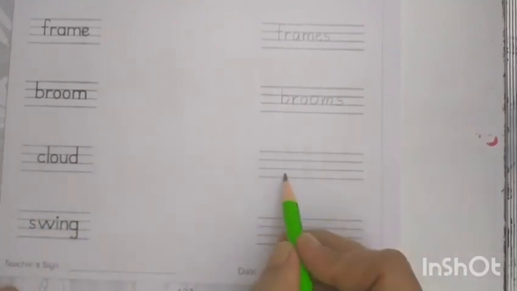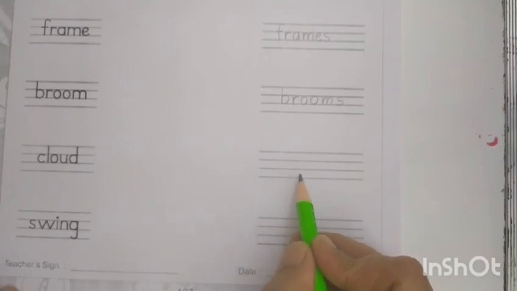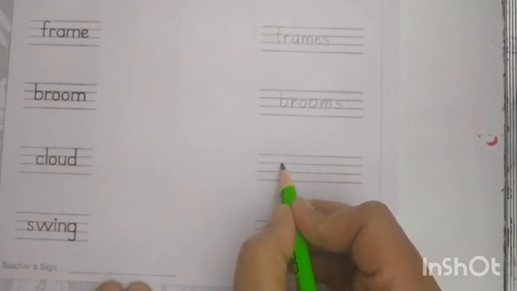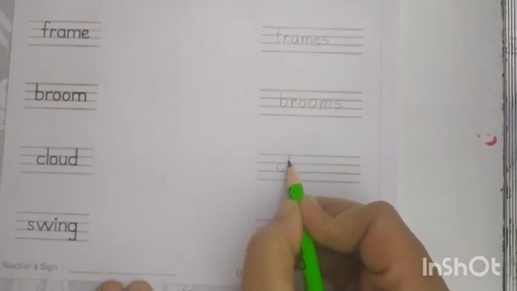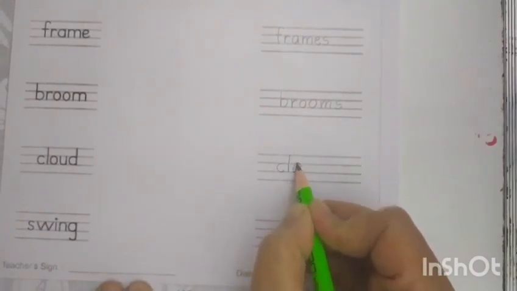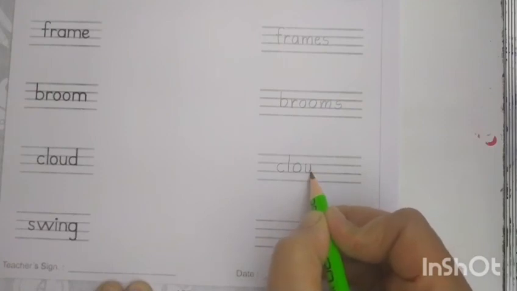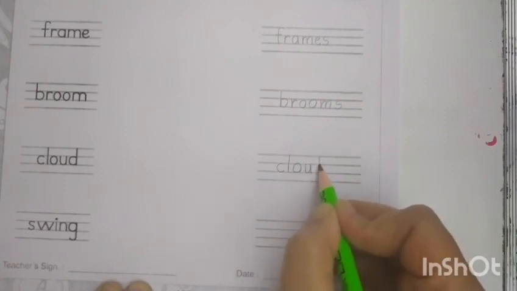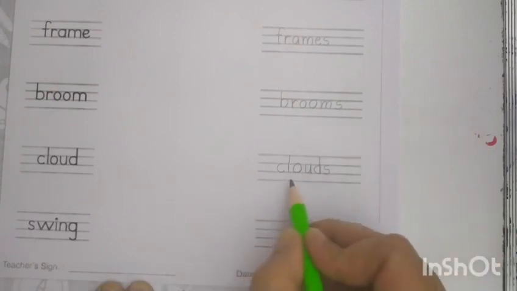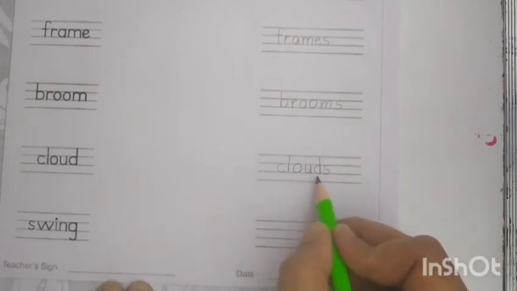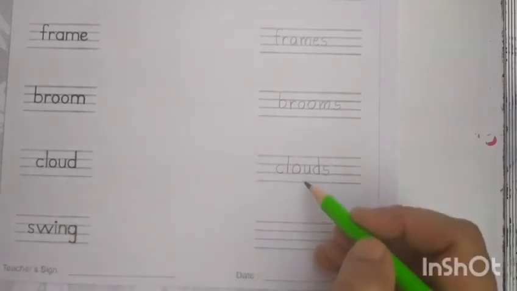C-L-O-U-D, cloud. And the plural is C-L-O-U-D-S, clouds. Cloud, clouds.